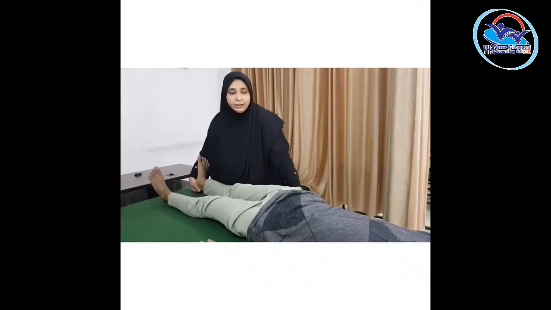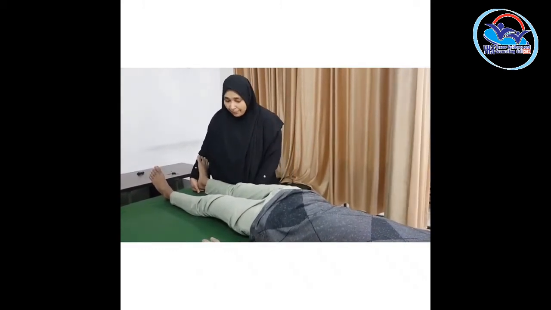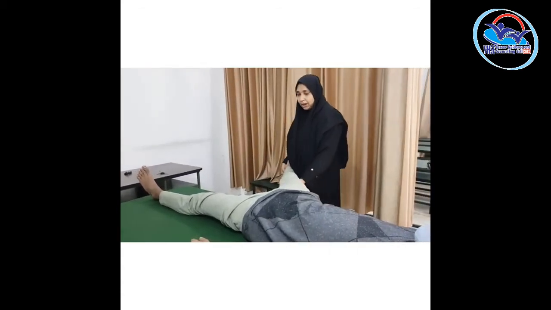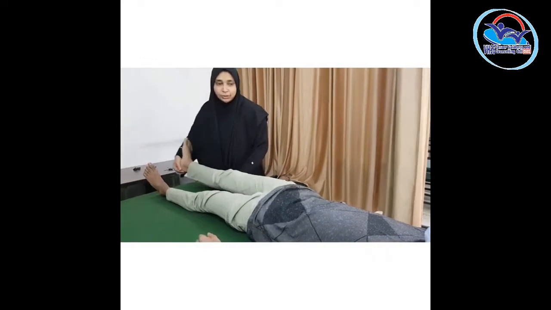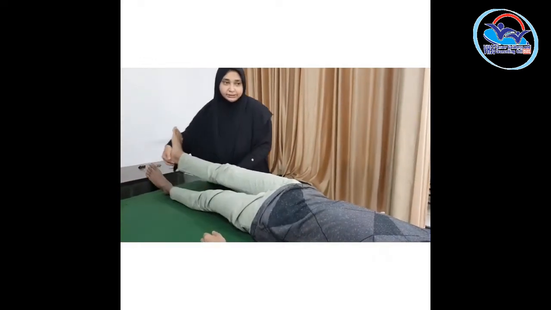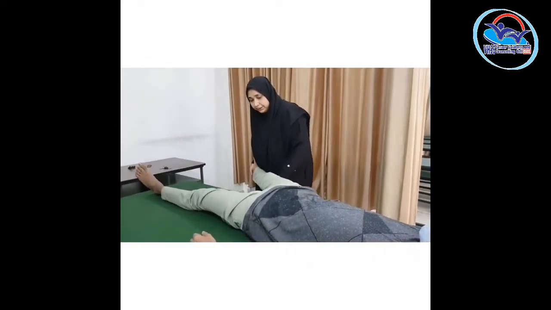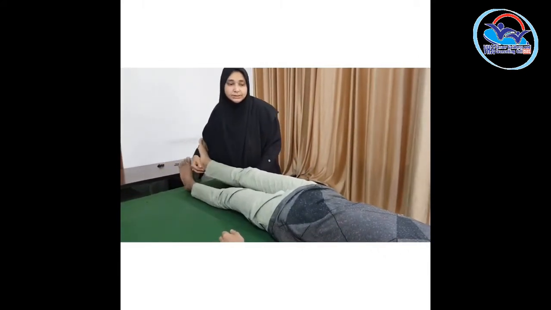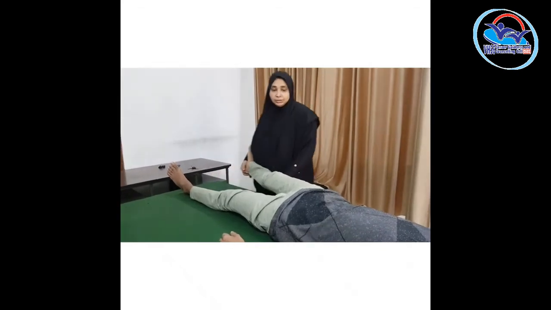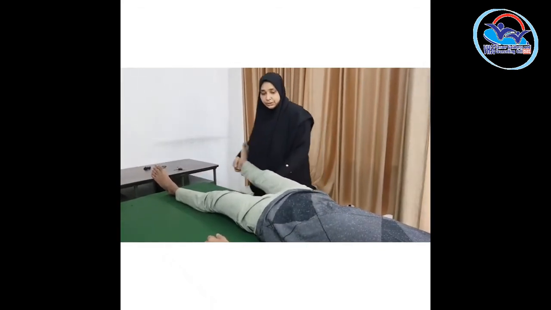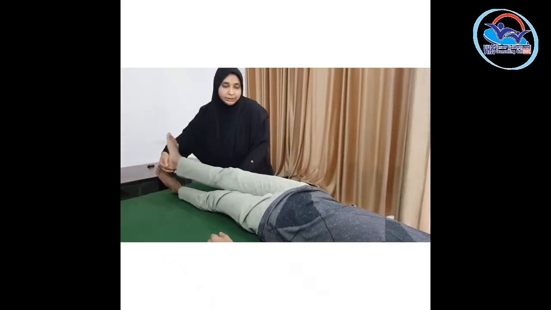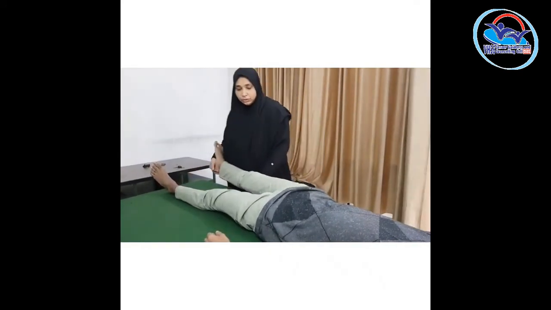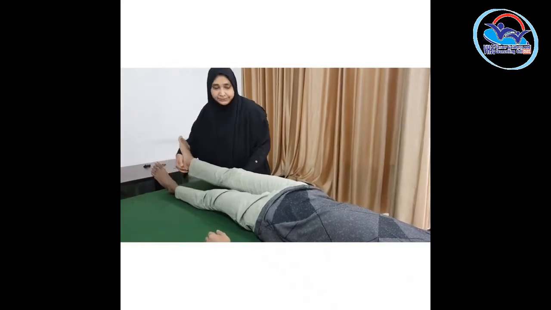Now we will go on to abduction and adduction of the hip. This is abduction, this is neutral position and this is adduction. Abduction, neutral position and adduction. This is in the long lever position. Neutral and adduction, abduction, neutral and adduction.